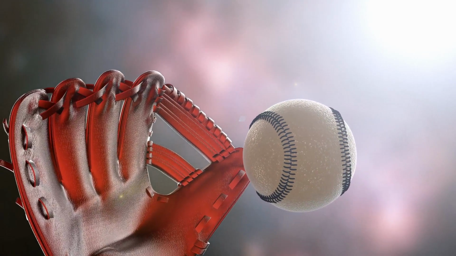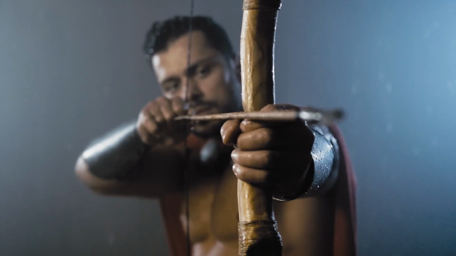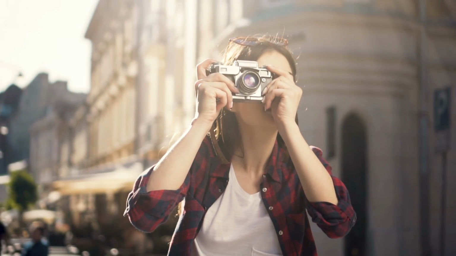Now, knowing which eye is your dominant eye can actually be pretty important for many different things. For example, sports, baseball, golf, shooting, archery, or for photography, or as an eye doctor, knowing which eye is the dominant eye for our patients can be pretty important.